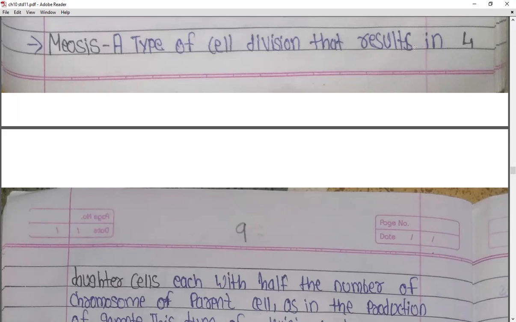Today we are going to see 11th science biology and the next topics of chapter number 10, that is cell cycle and cell division. We have already completed the first type of cell division, that is mitosis, and today we are going to see the second type of cell division, that is meiosis. Meiosis is also known as reduction division, right? First we will see the basics of meiosis and then we will shift to the different phases in which different things occur, right?